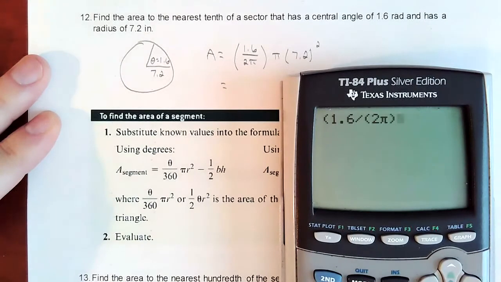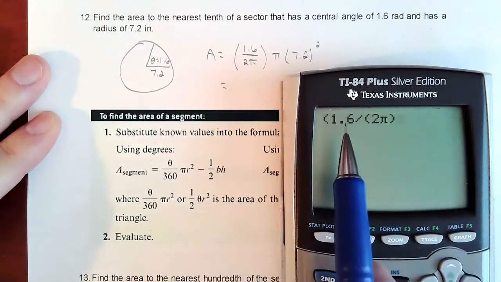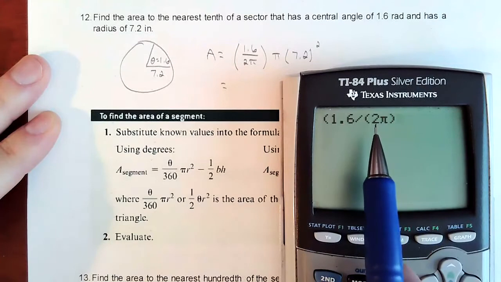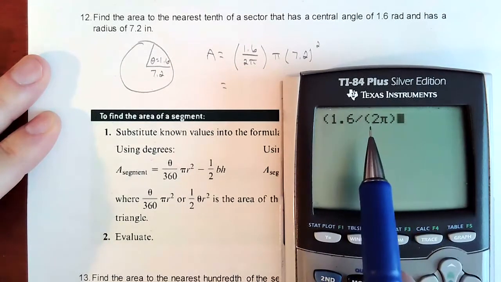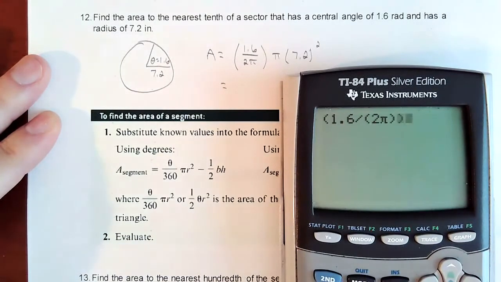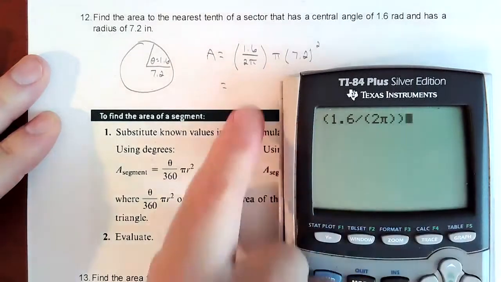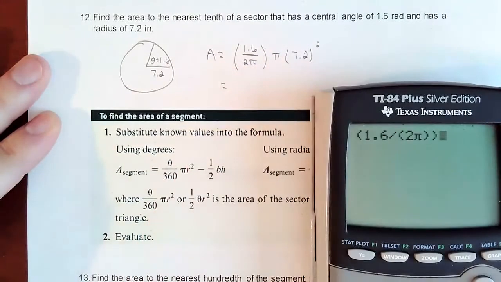If we don't do that, what this will do is it'll take 1.6 and divide it by 2 and then multiply it by pi if you don't put the 2 pi in its own parenthesis. So, and then there is another way around, but let me show you this way. And then we'll multiply it by pi times 7.2 squared. Okay, so that's one way to do it.